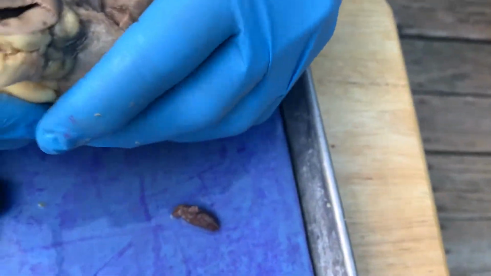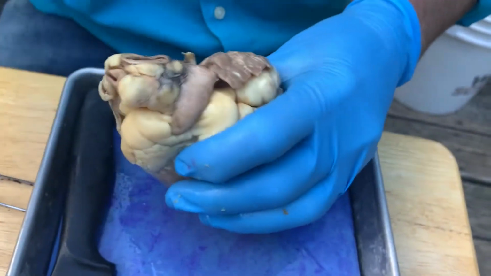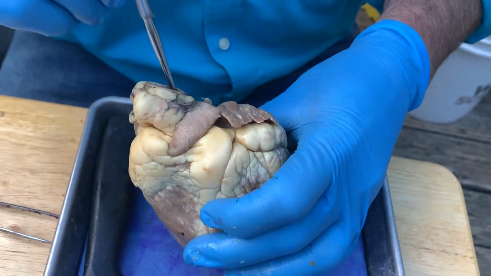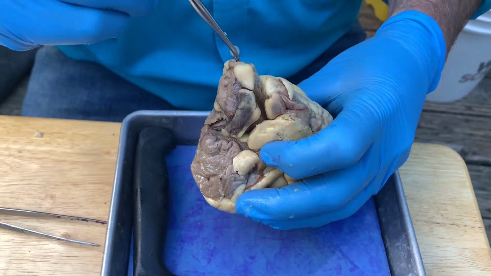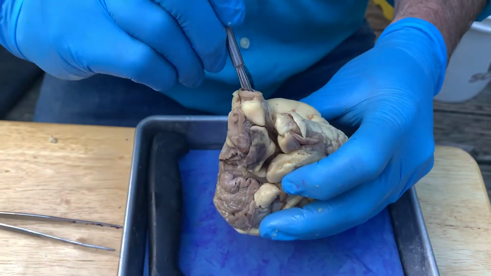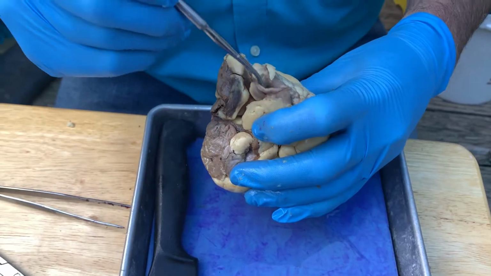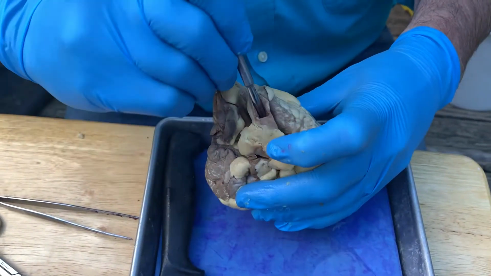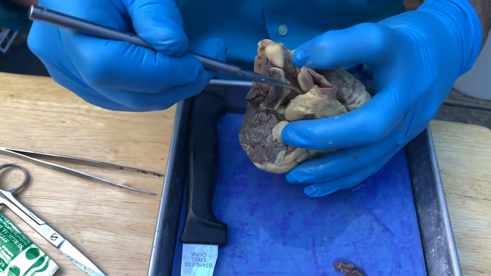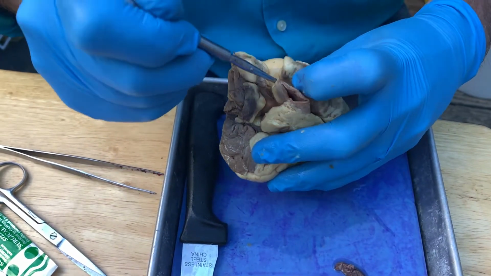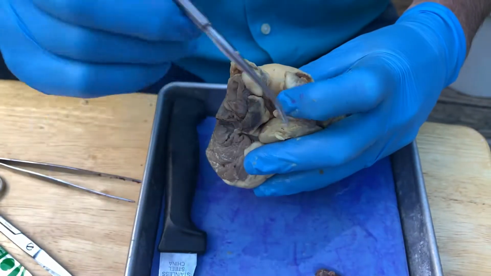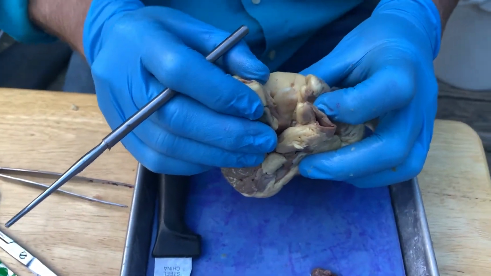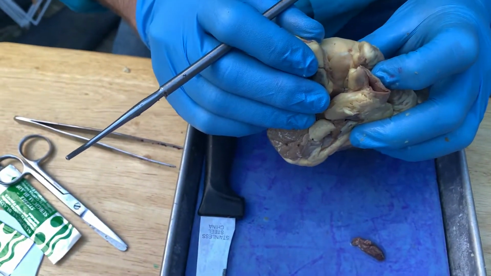Also, on the outside, we should mention that we have the aorta. Here's the vena cava, okay? And here is the aorta, okay? This little piece of tissue right here is what's known as the ligamentum arteriosum, okay? The ligamentum arteriosum is the remnant of the ductus arteriosus.